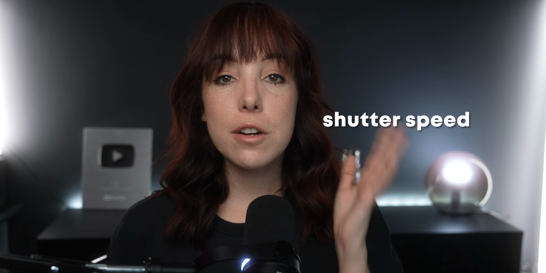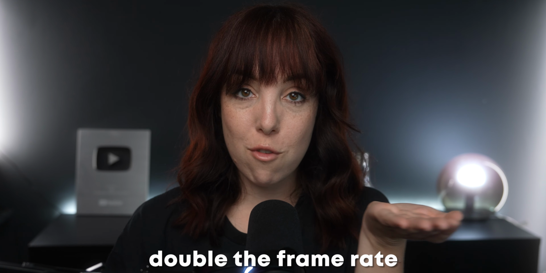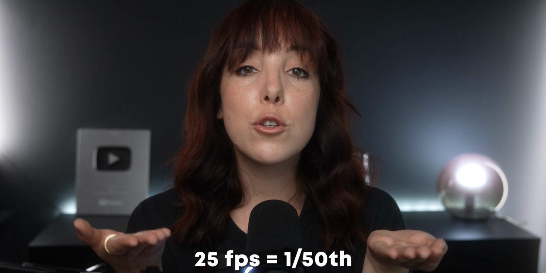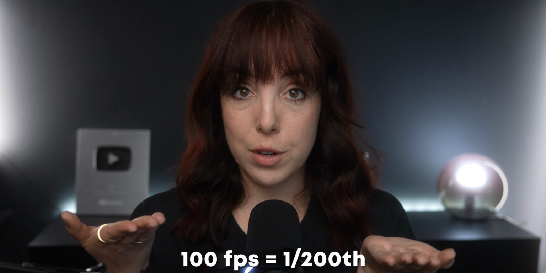When you're making video, shutter speed and frame rate will go hand in hand. In photography, there are choices to be made, but in video, it's actually very straightforward because the shutter speed that you're going to set depends on the frame rate you're shooting in. All you gotta know and all you gotta do is just double the frame rate to get the right shutter speed. So if you're shooting in 25 frames per second, your shutter speed should be 1/50th. If you're shooting in 100 frames per second, your shutter speed should be 1/200th. And this is called the 180-degree rule.